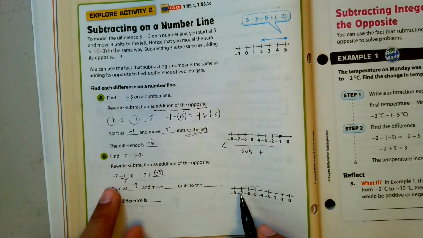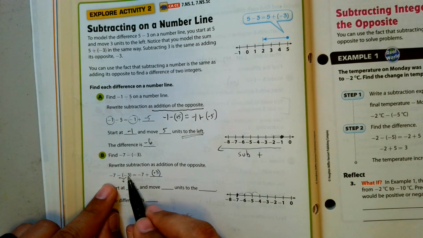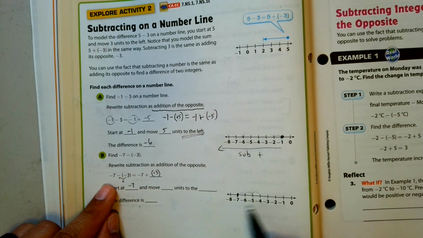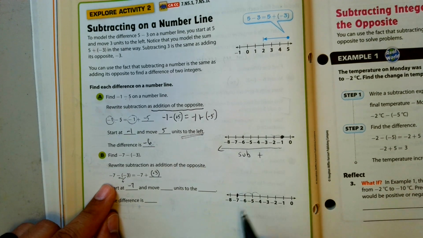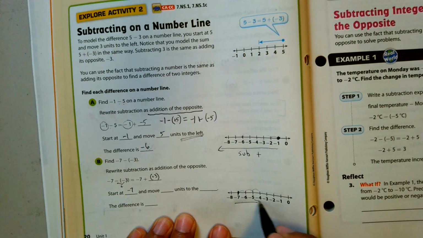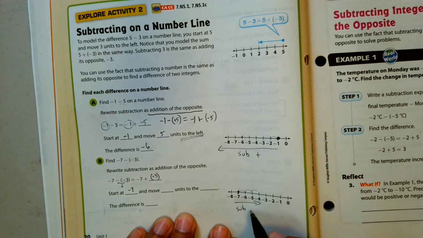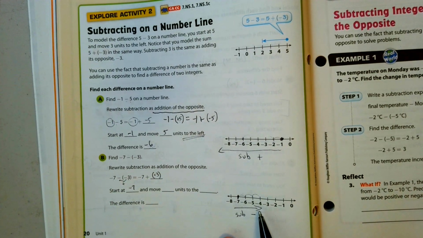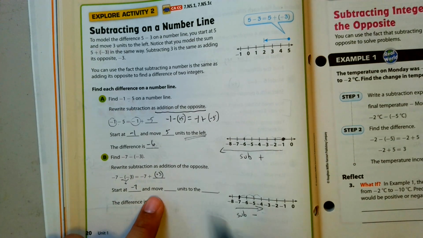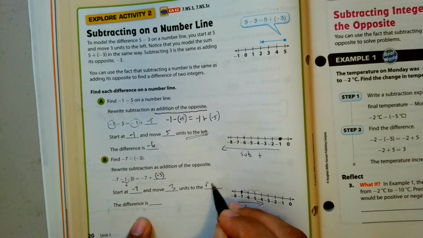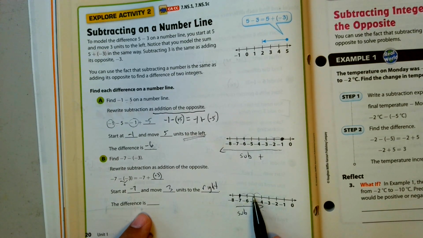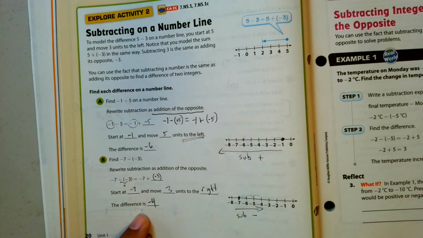We're subtracting negatives. We have 7 negatives, and we're just taking away negatives. That's all. So the number of negatives goes down. So when we subtract negatives, we're going this way. We start at negative 7, we move 3 units to the right, and the difference is negative 6, negative 5, negative 4.